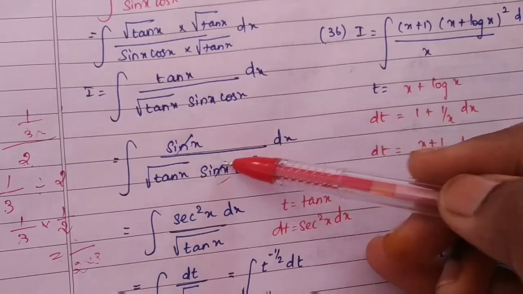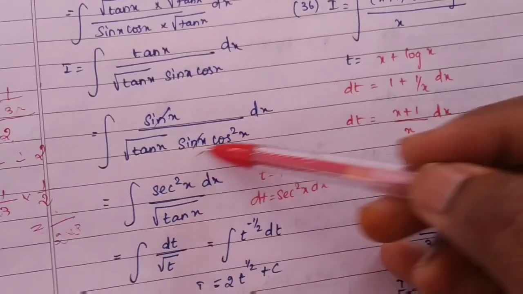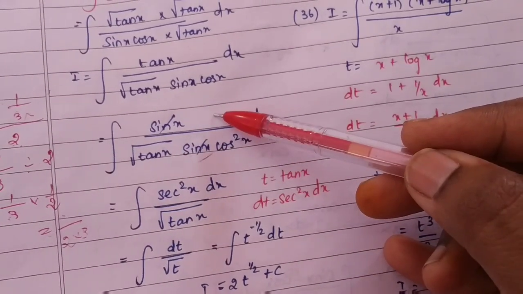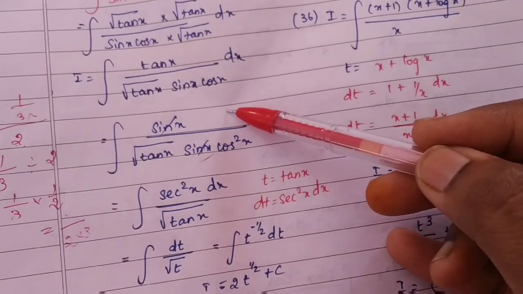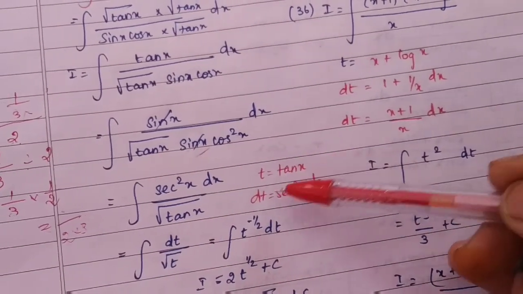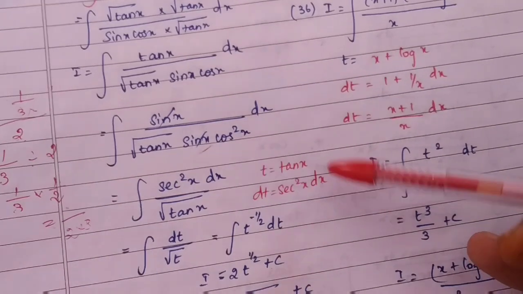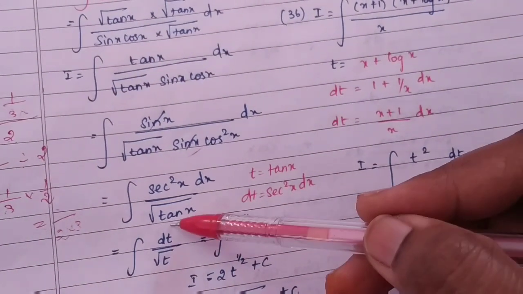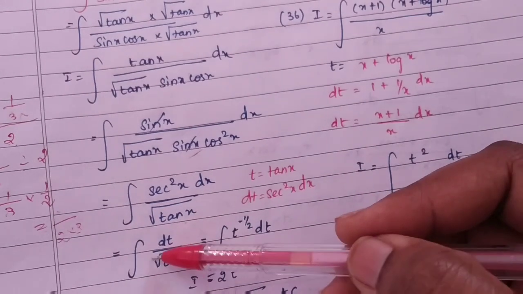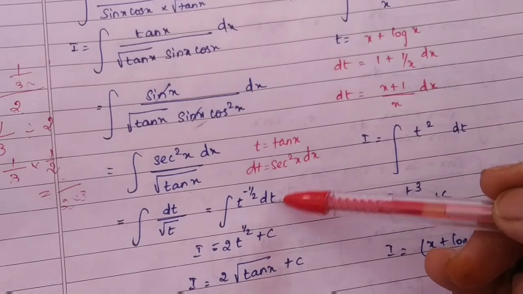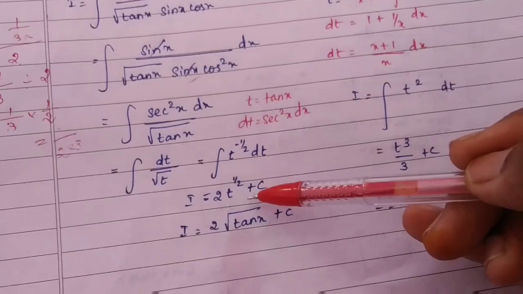So, this sin x and sin x will get cancelled. As I told, if you have tan x, now the numerator should have secant squared. Therefore, 1 by cos squared x can be written as secant squared x. So, take t to be tan x, dt will be secant squared x dx. Substitute secant squared x dx as dt and tan x as t. Therefore, you will get root t, which can be written as t power minus half into dt. After that, integrate according to the formula.